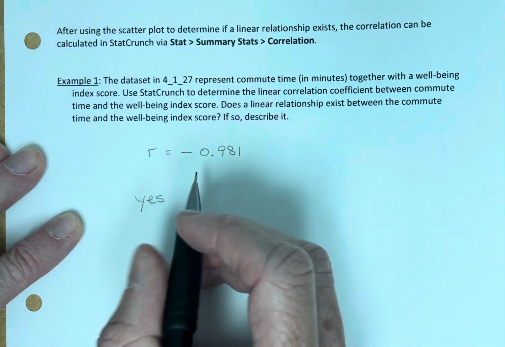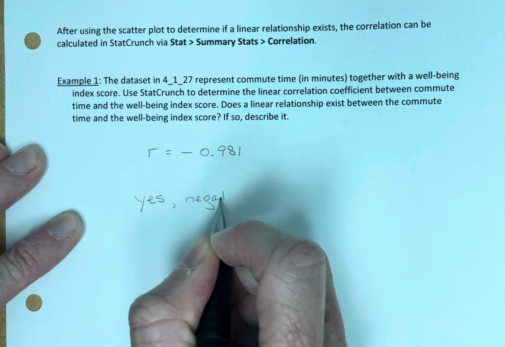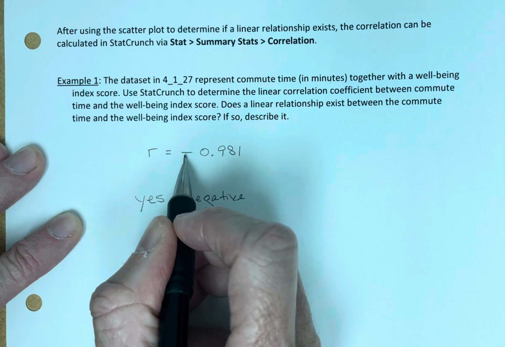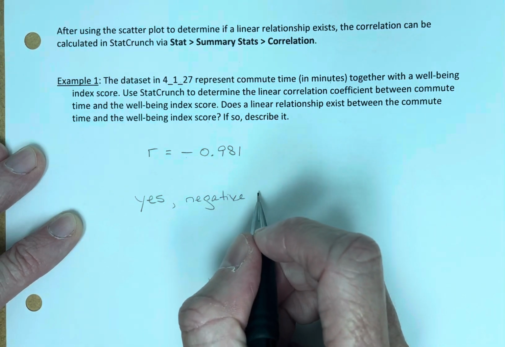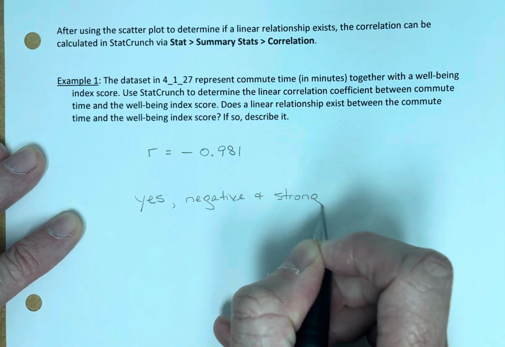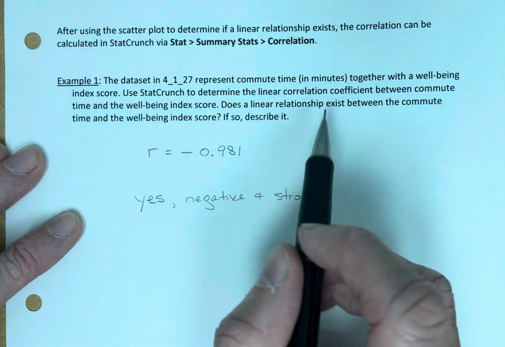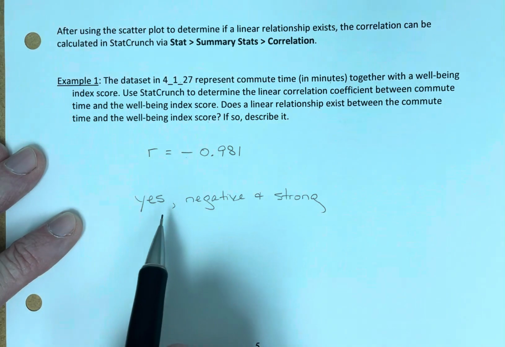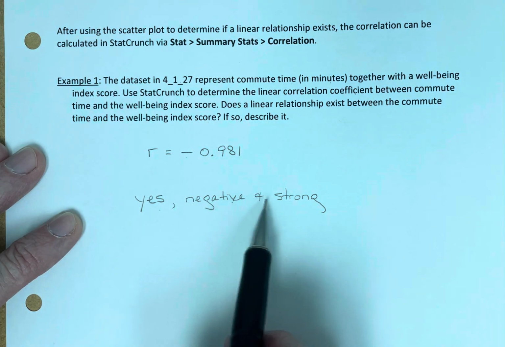Well, it's negative because there's a negative out front, and it's pretty close to -1, so it's also strong. Negative and strong. In fact, it's very close to -1, so it's quite strong. So, does a relationship exist? Yes, there does. If so, describe it. It is negative and strong.